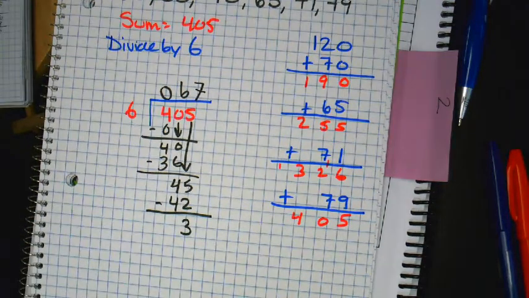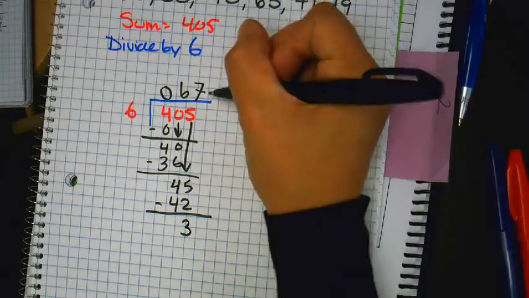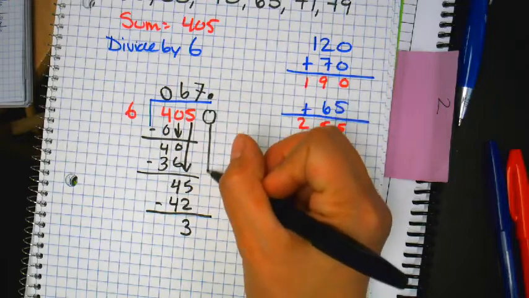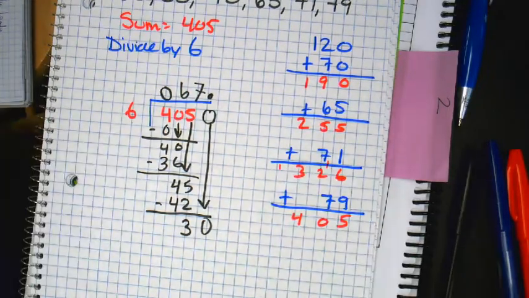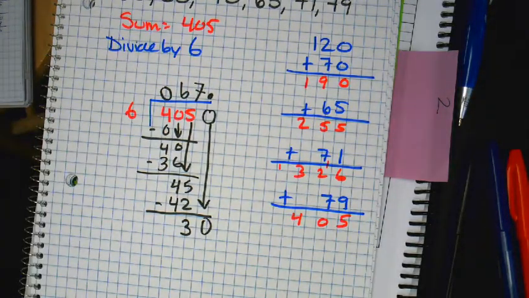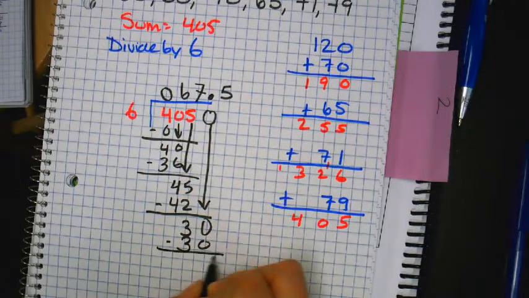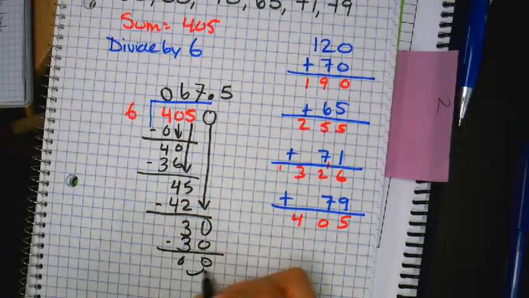No. What do I have to do now? Add a decimal and a 0 and bring it straight down. I don't have a 3. I have a 30. How many times does 6 go into 30? 5. 5 times 6 is 30. Yay! Remember, we're happy when we see zeros.